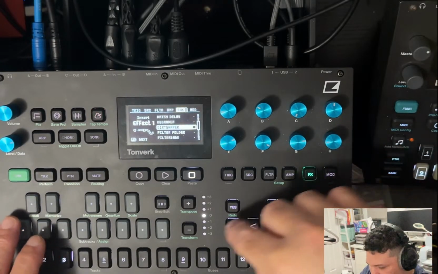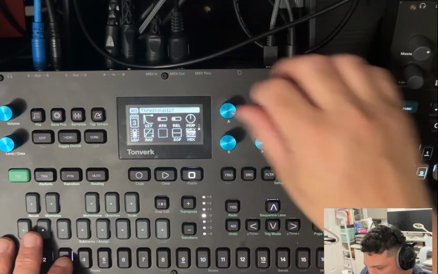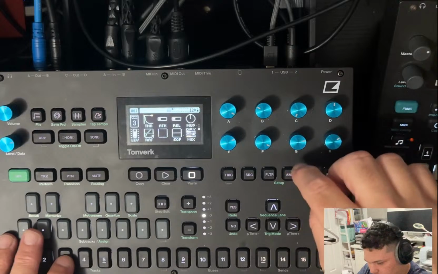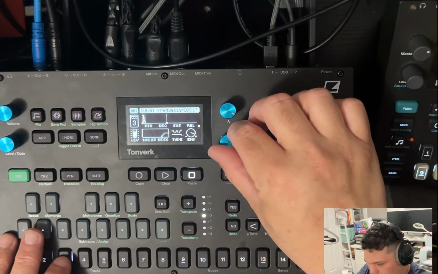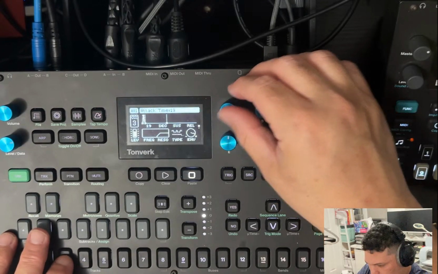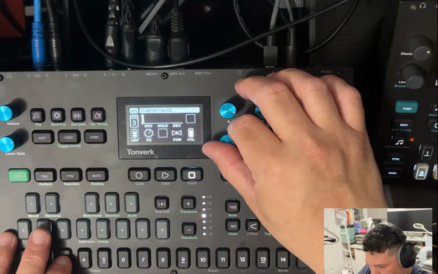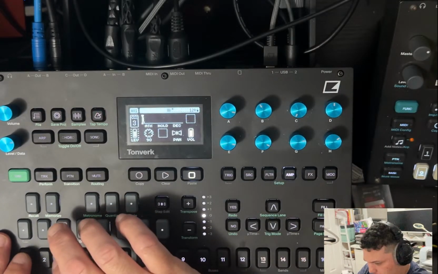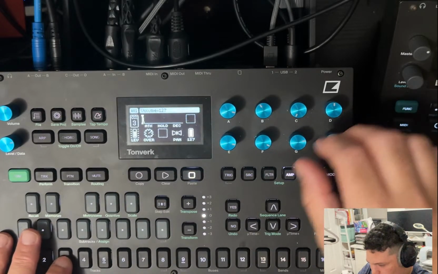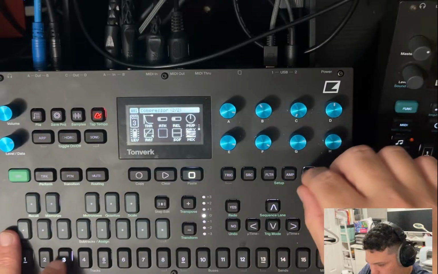All right, so in the effects section, I think we're gonna need a little compressor here, so we bring it up. That sounds bad.